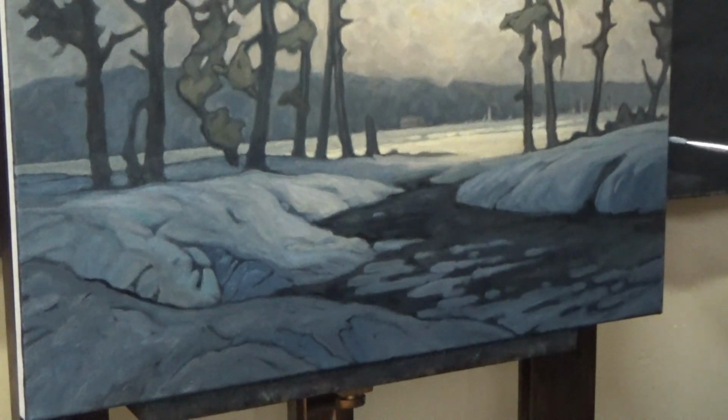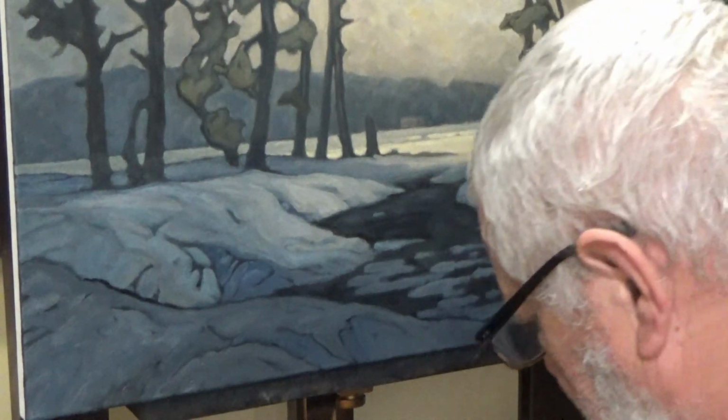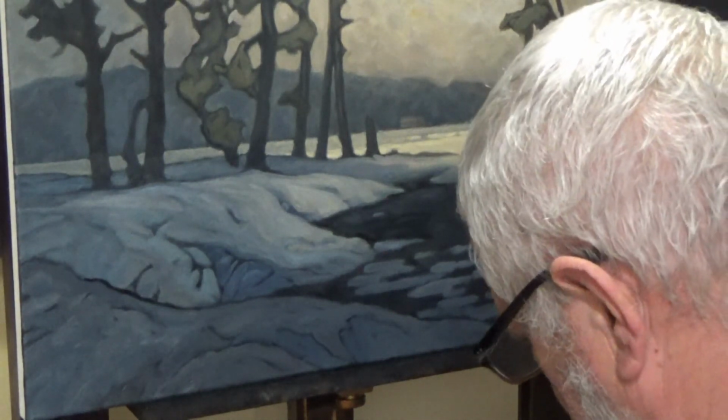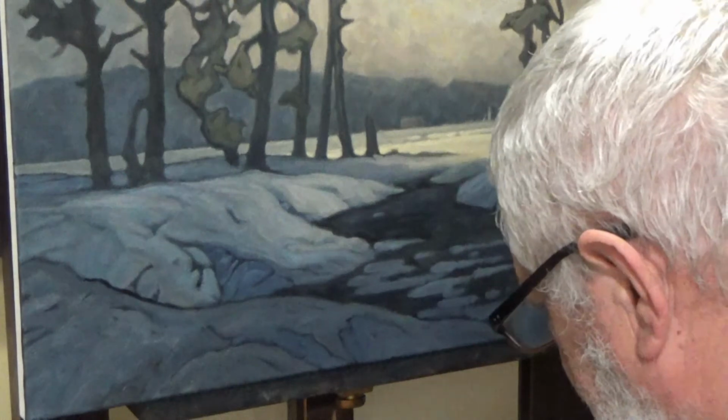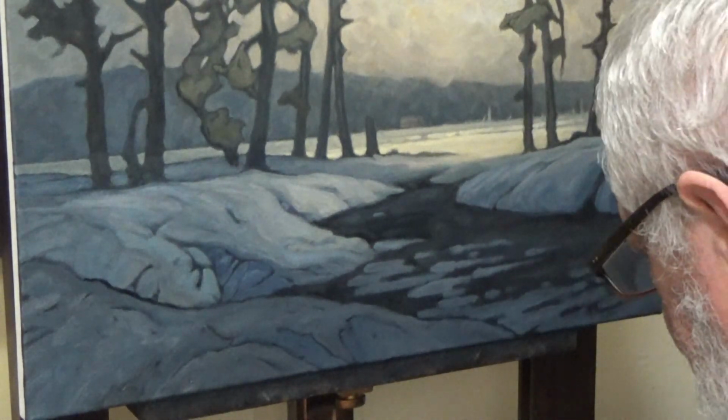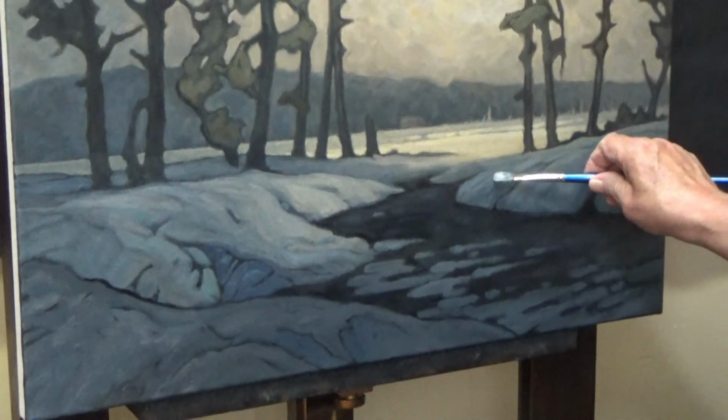I'm not sure that I need to do any more here. I might just leave that. A little more yellow ochre, a little more white. No more blue.